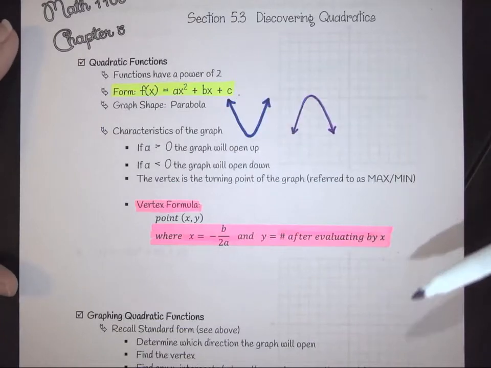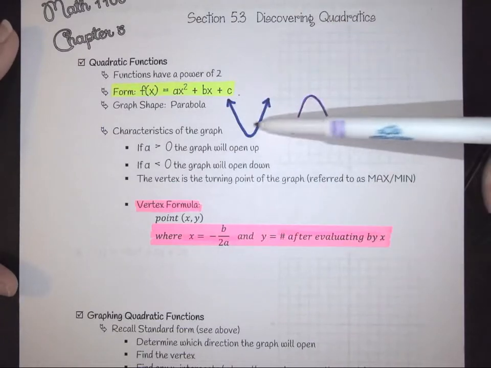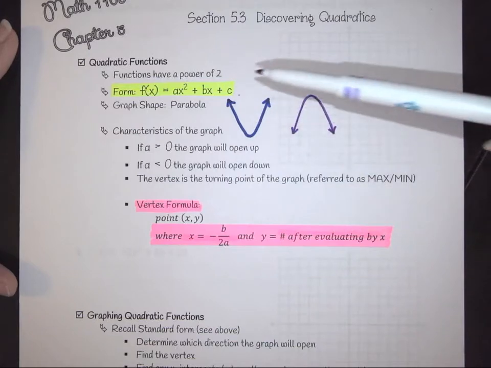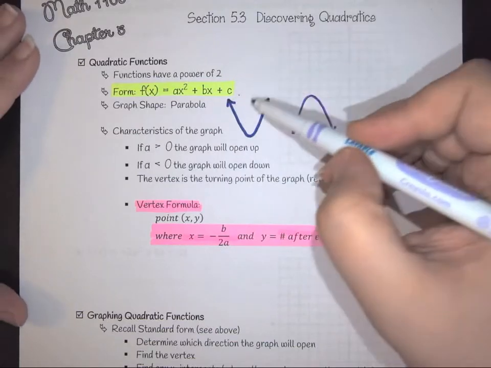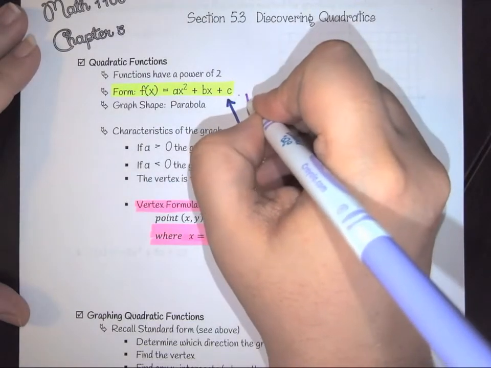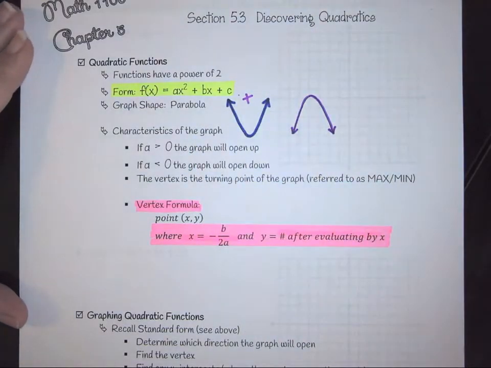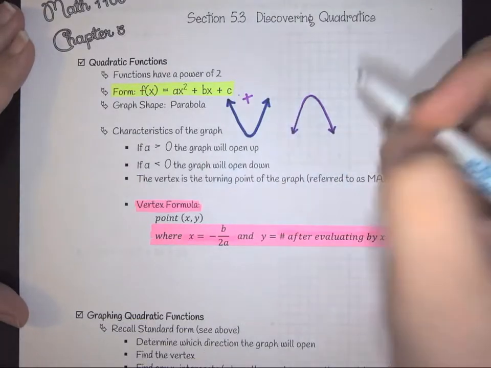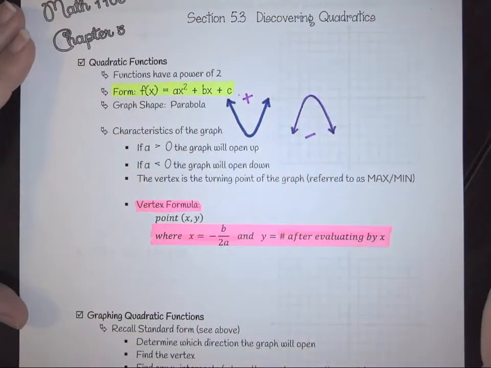Now the other thing about quadratics to remember is that they've got this parabola shape. So again, that's a U shape, and when your arrows point towards the top of your page, this means you have a positive parabola. If your arrows are pointing down to the bottom of your page, this means you have a negative parabola. Okay?